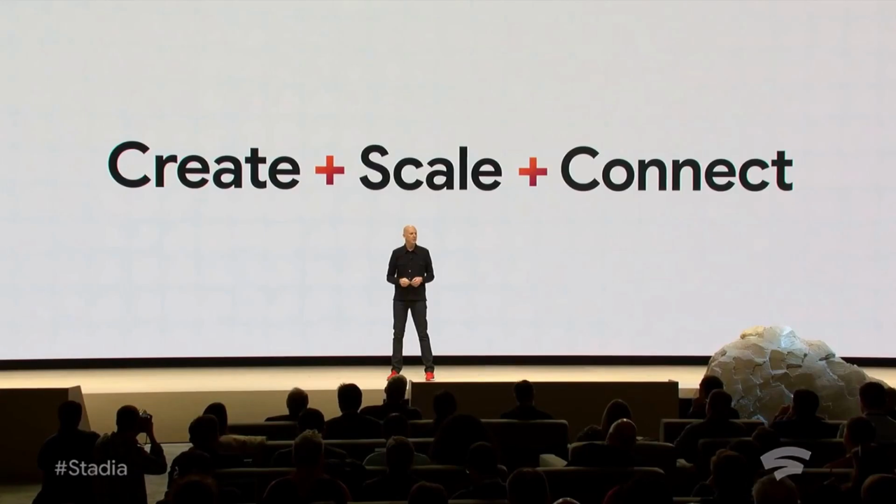So this slide is pitching to developers. What this is saying is they asked a bunch of developers, what are the problems that we can help you solve? How can we make it easier for you to make games on our platform that you can get a lot of players involved in? And what the developers said was, help us to create, help us to scale, and help us to connect. Meaning, make it easier for us to create the games, right? Give us the tools to make it easier. Give us the tools to scale.